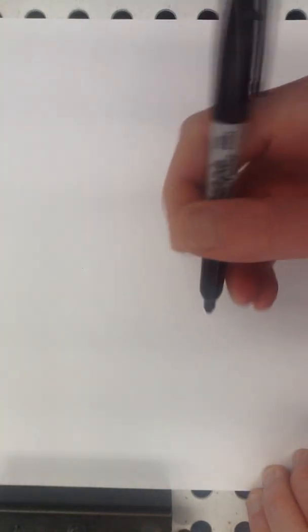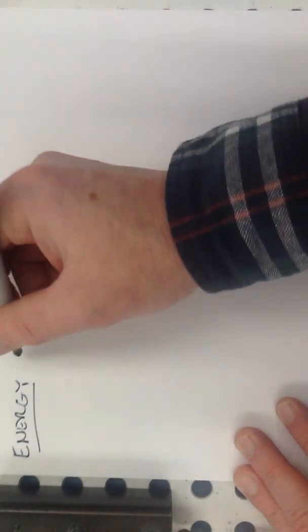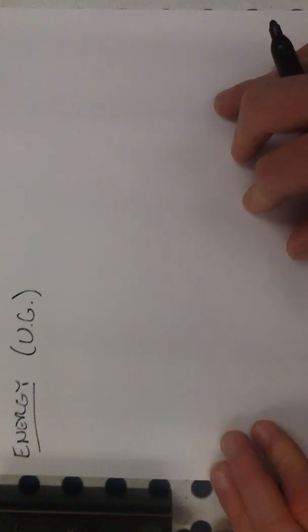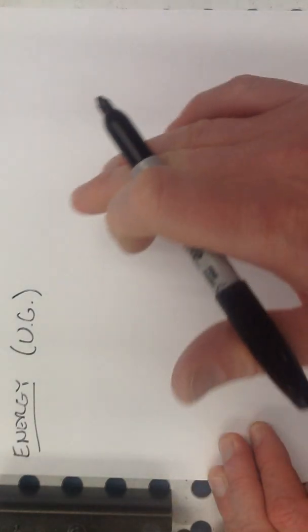Hey, I'm going to give you some notes here for some more info about universal gravitation. In particular, we'll start with some energy for universal gravitation situations. What do you need to know? Well, the first thing we need to know is how do we quantify, how do we set up our mathematical model for universal gravitational potential energy?